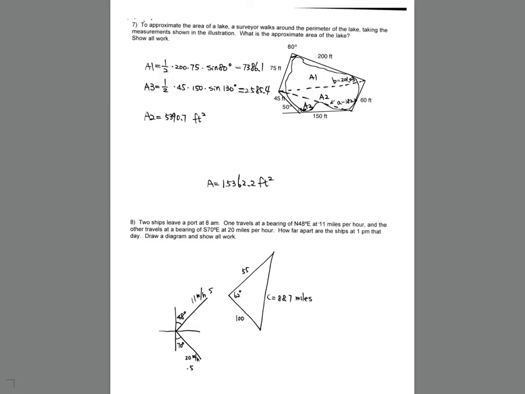All I need is side, angle, side. Once again, you need the included angle. For any triangle's area you are looking for, you need the relationship of a side, angle, side, and in particular, that angle has to be the included one. So look at the given information for number 7. Do you have enough information to calculate A1 and A3 directly? Obviously we do. We have the angle measurement of 80 in A1 and we have the sides 75 and 200, so we can come up with the area for A1 pretty easily.